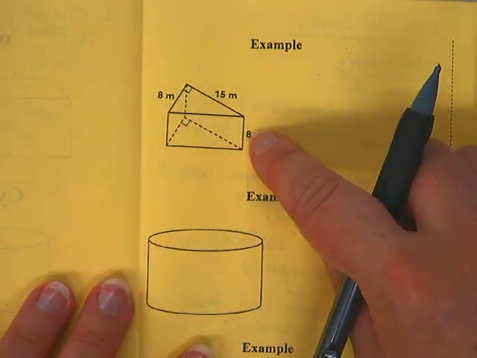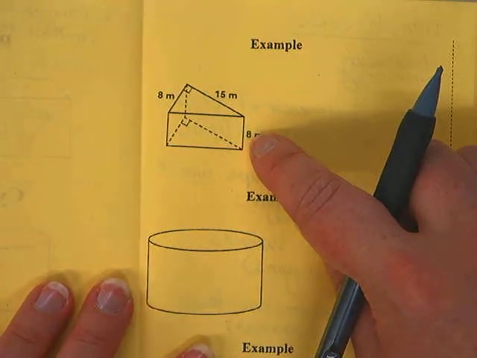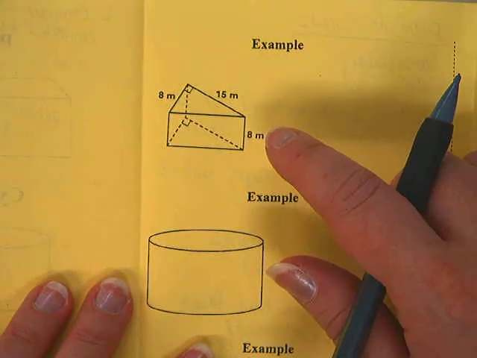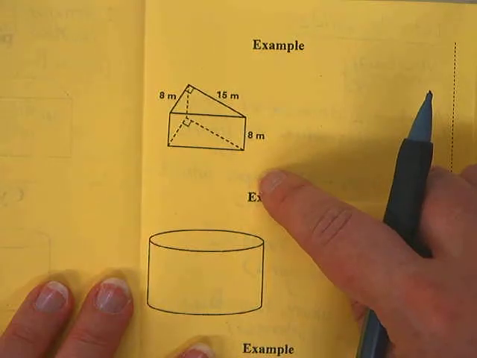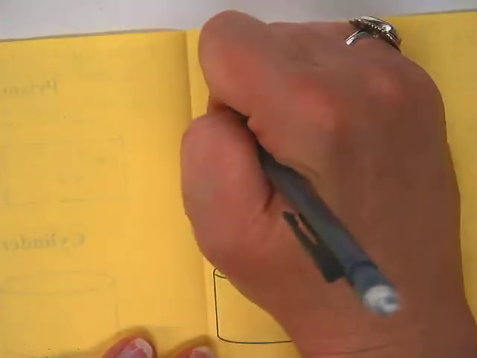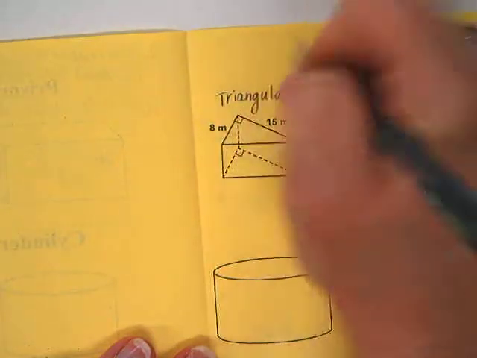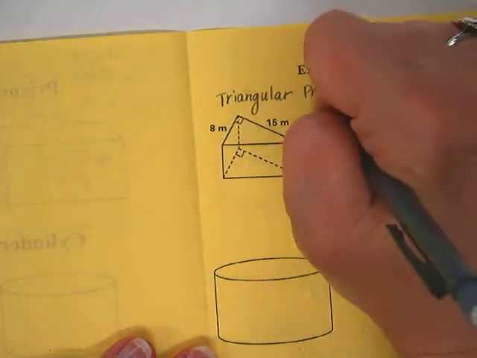Let's look at the definition of a prism. Two congruent polygons connected by rectangles. Does that look like that fits the definition? Yeah, but we wouldn't call this one a rectangular prism. What would we call this one?